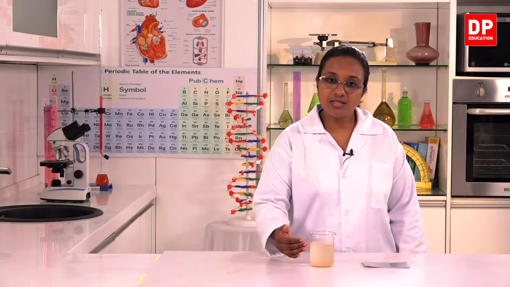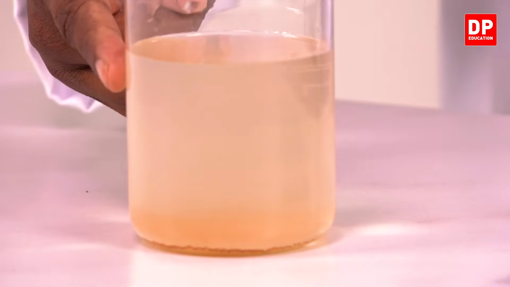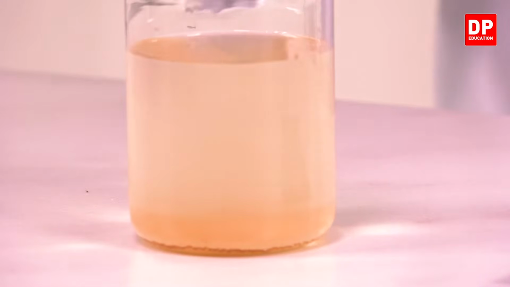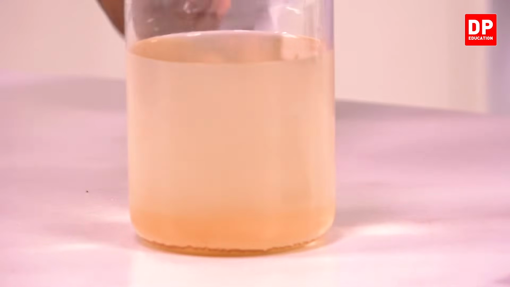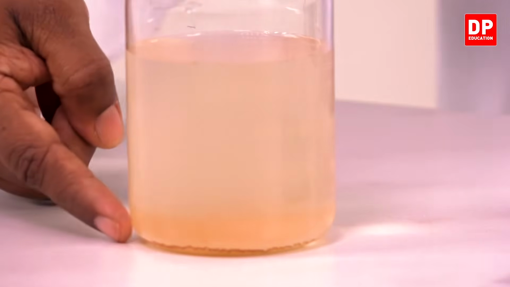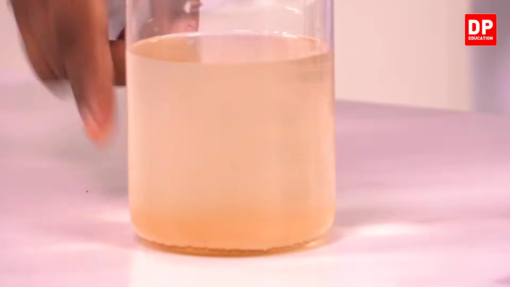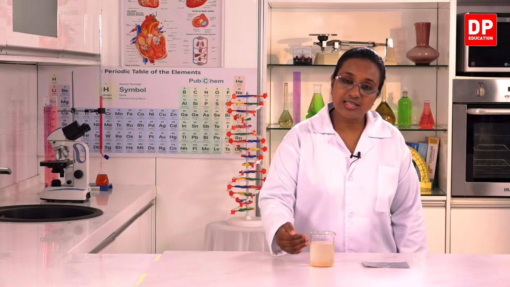Can you observe this? At the top of the mixture, you can see it more clearly. Although it's brown in color, the color is very much light at the top, and when you go down towards the bottom, you can see the color increases. And at the bottom, you can see there are more solid components. But since this is a filtered solution, you can see the change in color gradually.